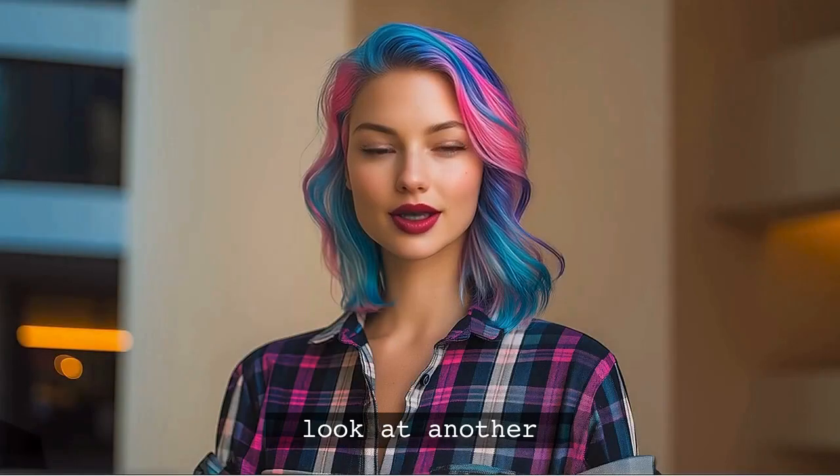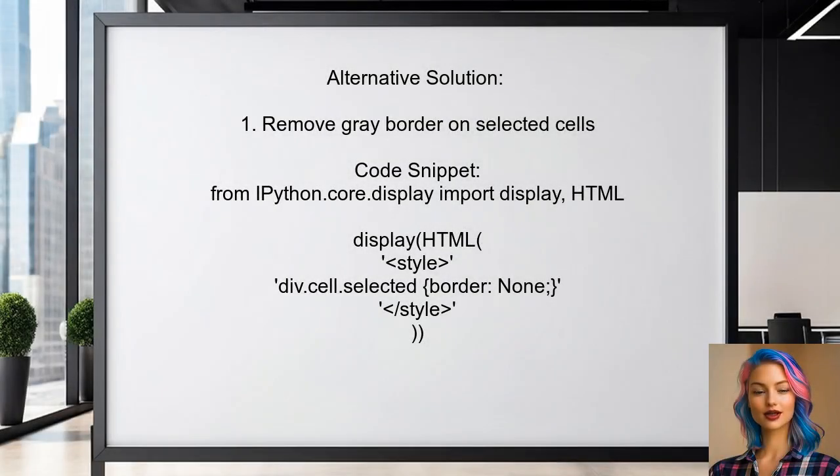Let's take a look at another answer from another user. An alternative solution from another user suggests removing the gray border around selected cells in Jupyter notebooks. They provide a simple code snippet that uses HTML styling to achieve this.